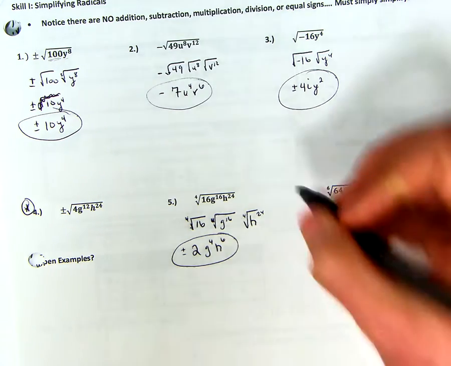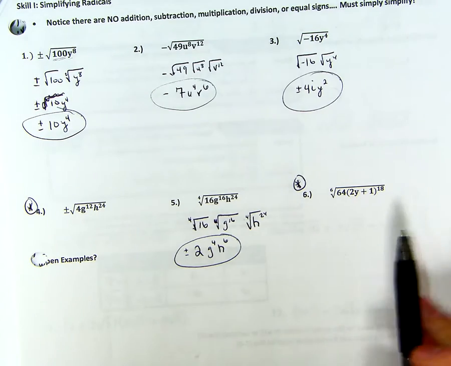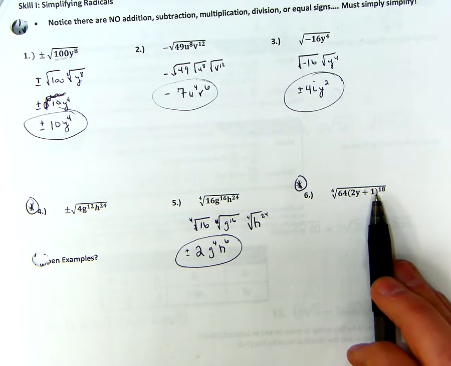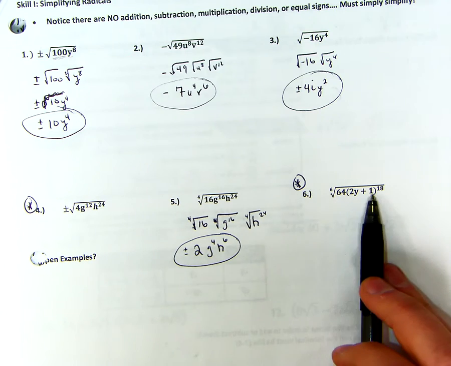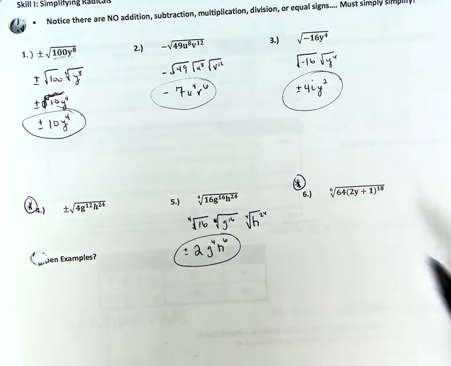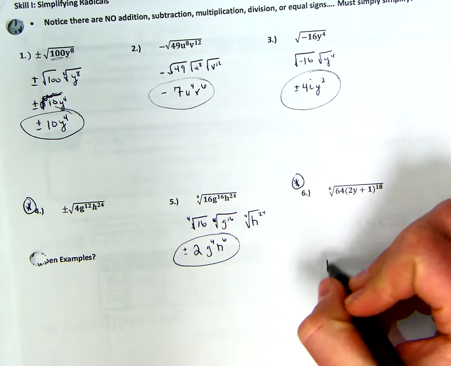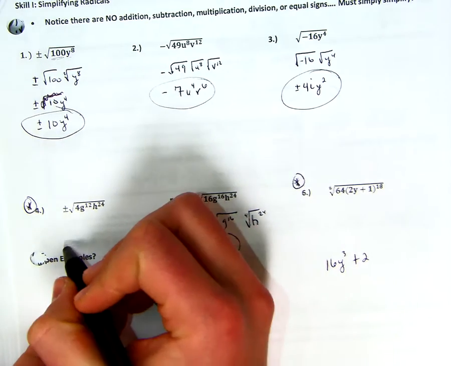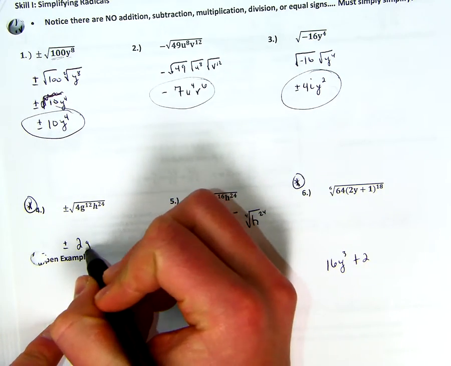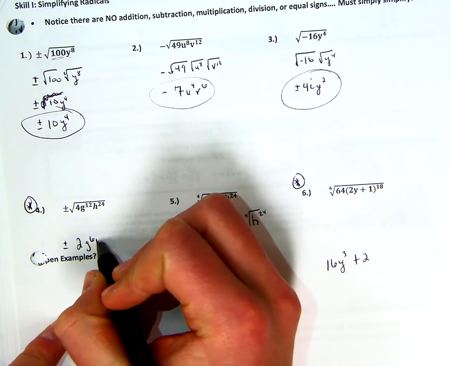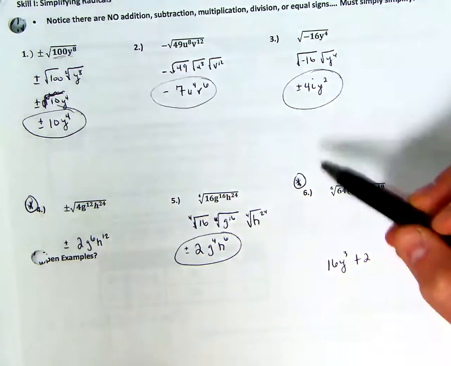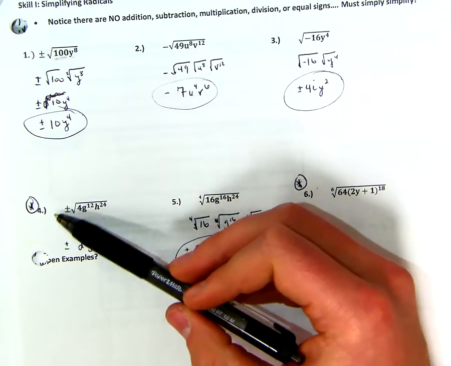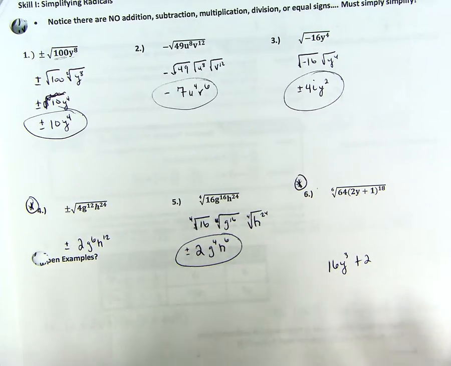I'm going to let you try 6 on your own as well. Use this as a whole. So how like h to the 24th, imagine this just as h. Try it out. Your final answer for 6 should be 16 y to the third plus 2. And for 4, it should be plus or minus 2g to the 6th, h to the 12th. 6 is going to be more rigorous than 4. 4 you should be able to get quite easily. Other than that, that's really 7-4, just simplifying radicals. You can start your independent practice.